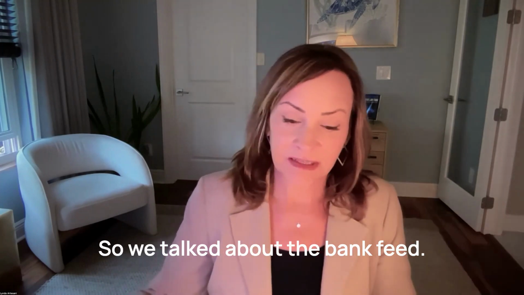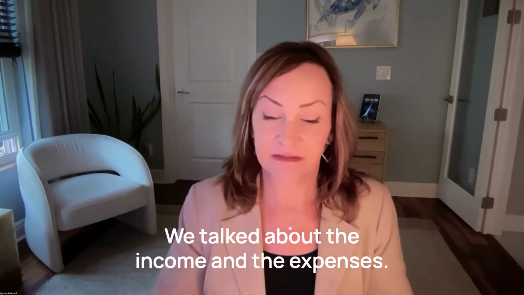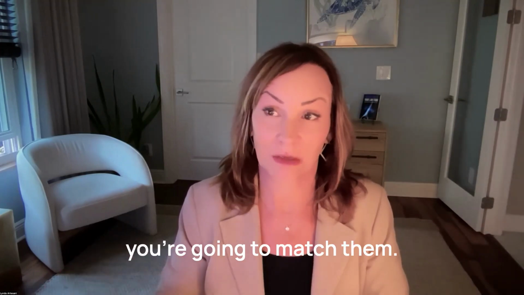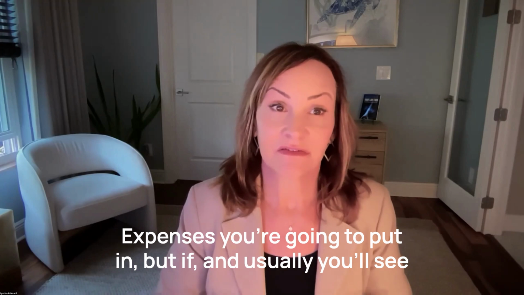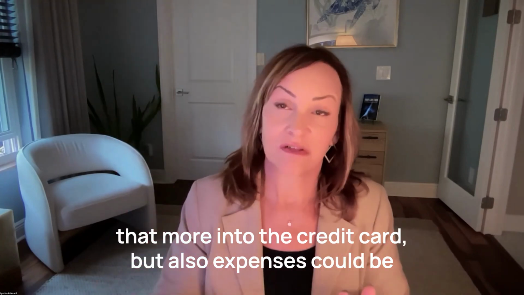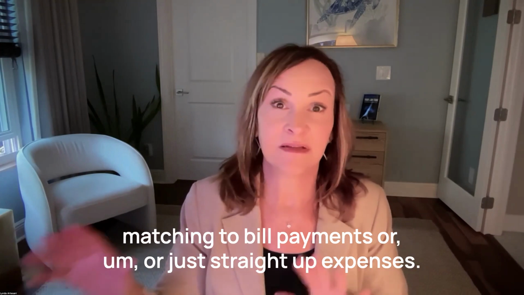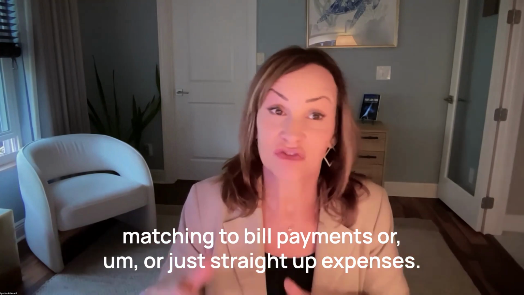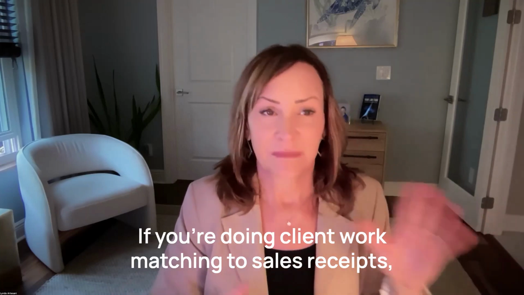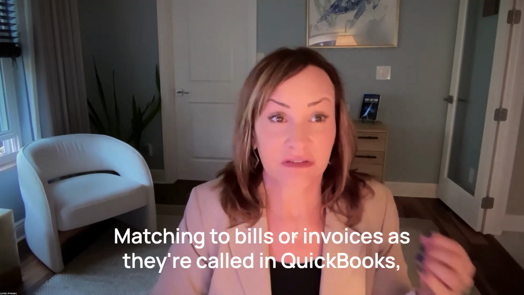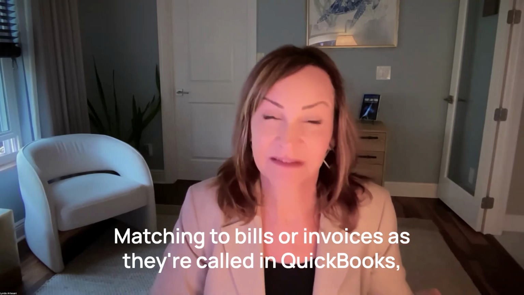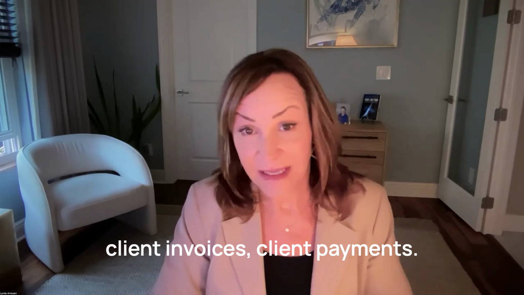So we talked about the bank feed. We talked about the income and the expenses. Sometimes we match. Sometimes if the transactions are existing, you're going to match them. Expenses you're going to put in, and usually you'll see that more in the credit card, but also expenses could be matching to bill payments or just straight up expenses. It could also be sales receipts if you're doing client work, matching to sales receipts, matching to bills, or invoices as they're called in QuickBooks, client invoices, client payments.